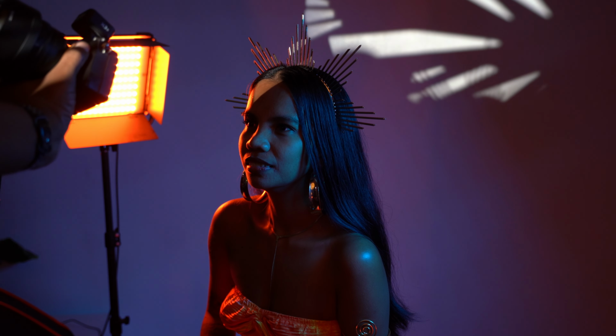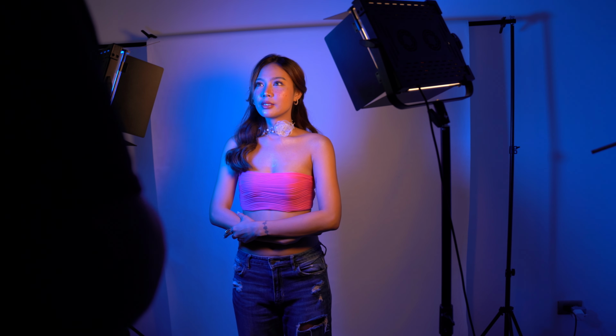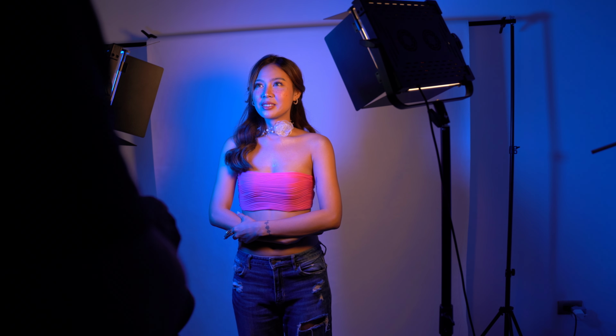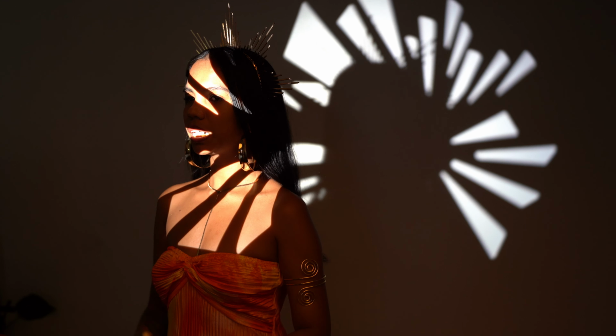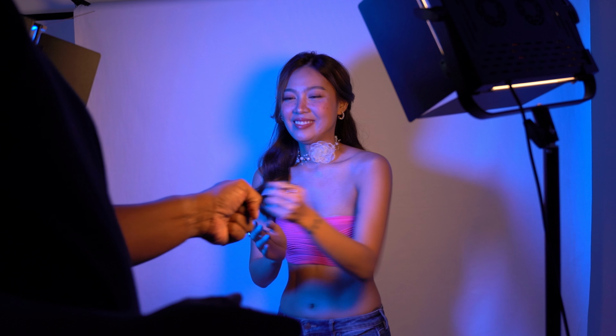At the end of the day, these shoots prove that you didn't need a massive studio filled with expensive equipment to create compelling portraits. You needed creativity, you need a basic understanding of light, and you need the willingness to experiment. If you're a portrait photographer looking to push your creativity farther, I encourage you to try something like this. Start simple, experiment with color, experiment with shadow, experiment with projection, and most importantly, have fun creating.